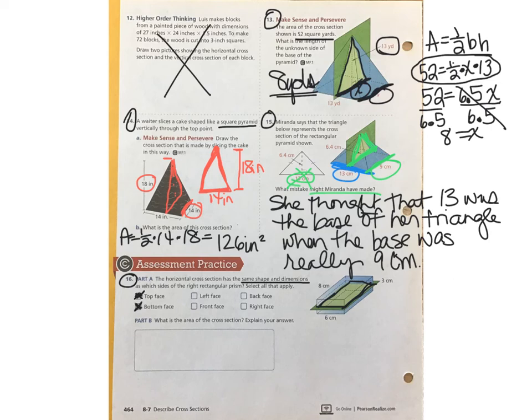and the bottom face. The left, front, back, and right faces are intersected by that cross-section. In other words, we cut through the left side and the right side, and we cut through both the front and the back of that prism, which means those cannot be the same shape and dimensions as our cross-section.